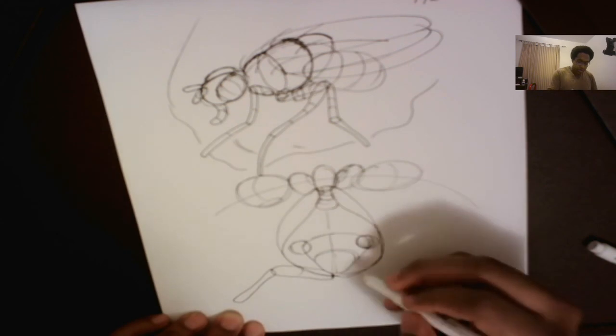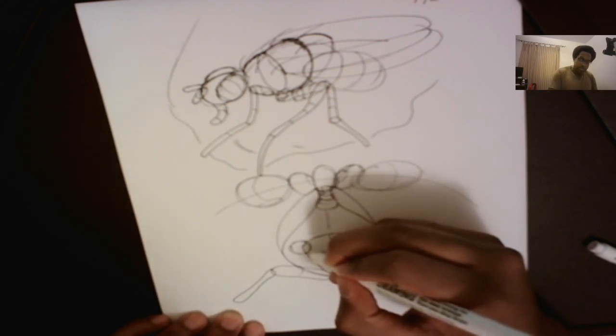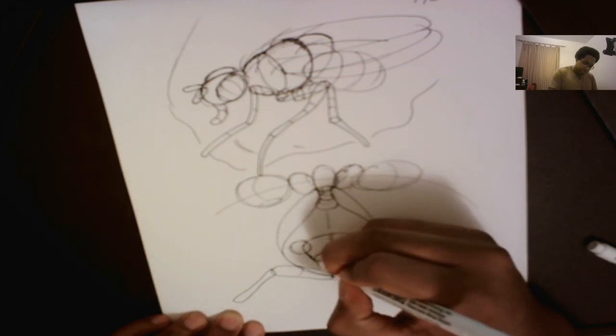Draw what you see. This is literally the best drawing advice you can ever get. It's just my dumbass didn't want to take it.